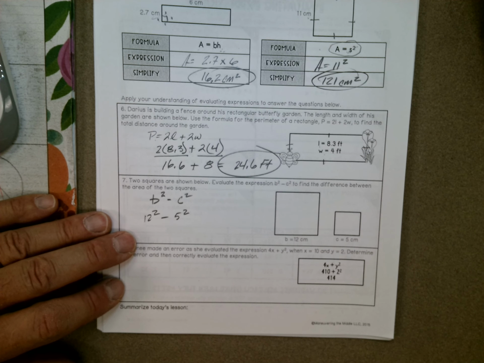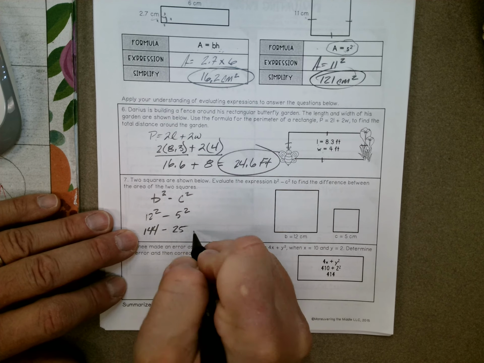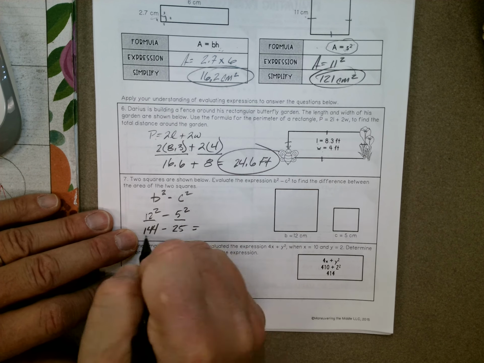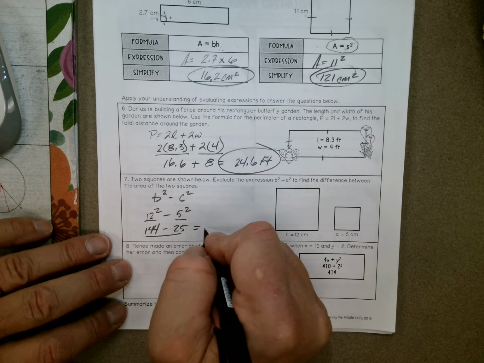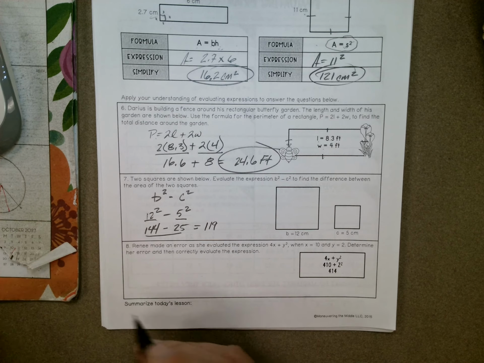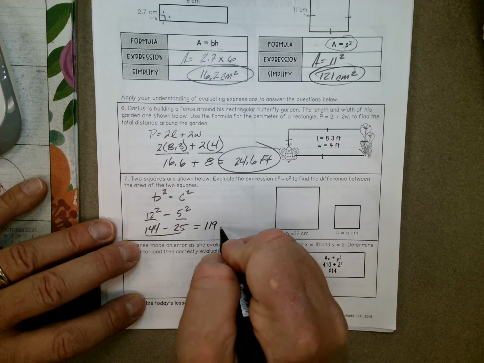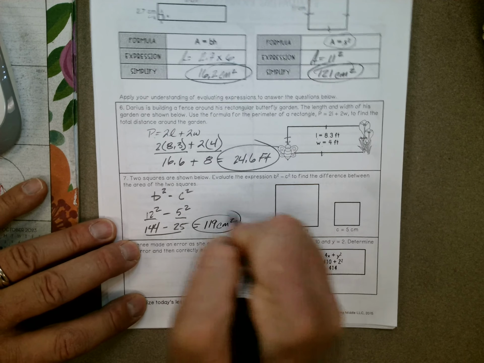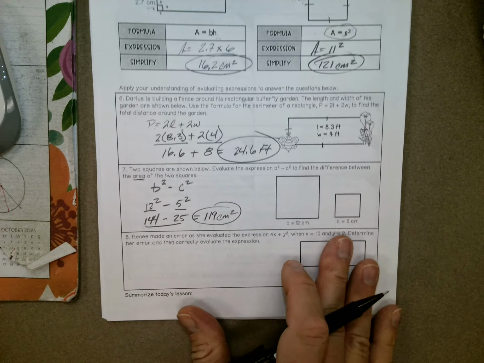And our multiplication facts say 12 12s are 144 minus 25, right? I'm going to end up with 119. Now, how do we label this, right? So what is the difference between areas? The areas, so it's 119 centimeters square. Has to be labeled anytime area is in square units, okay?